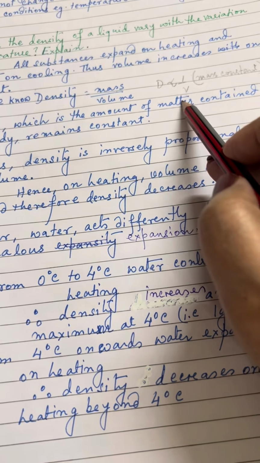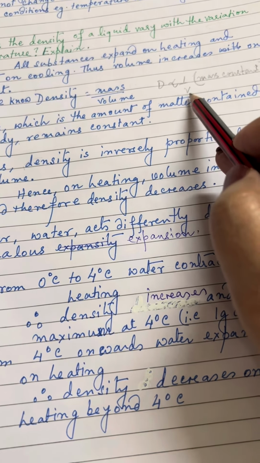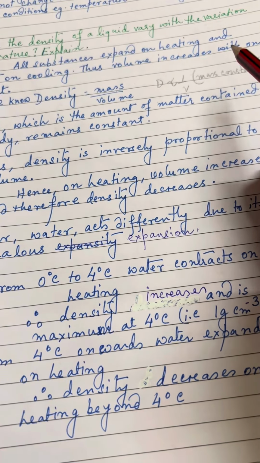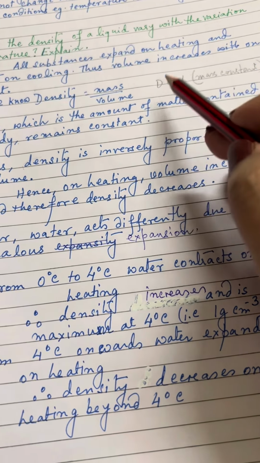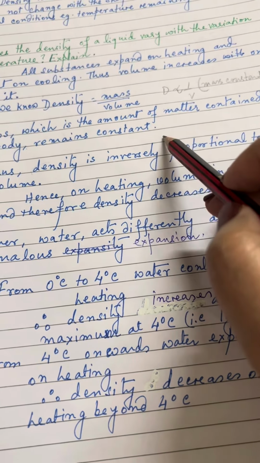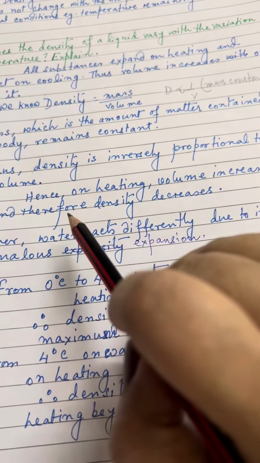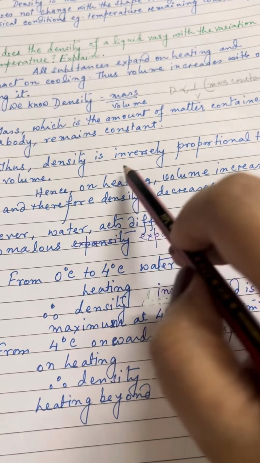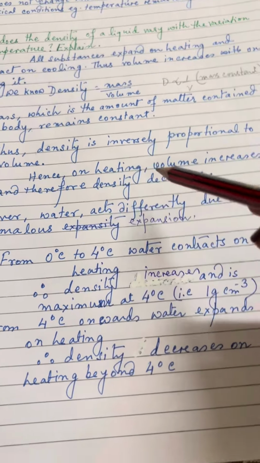and vice versa. And not only that, it also means that the rate at which volume increases, mass remaining constant, is the rate at which the value of the density decreases. So, they are inversely proportional. Okay. So, now thus the density is inversely proportional to the volume.